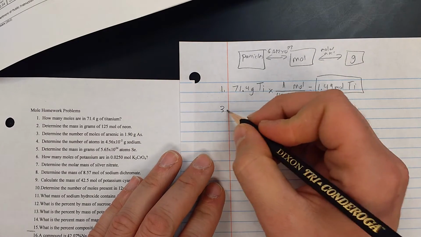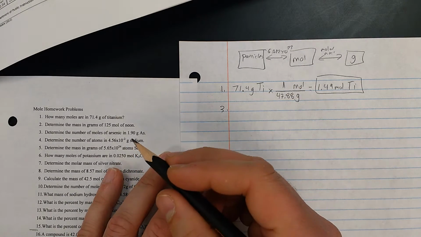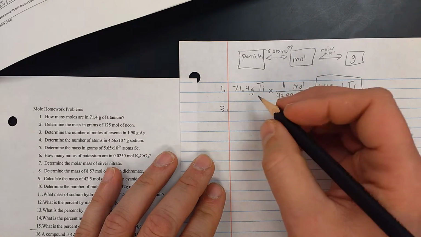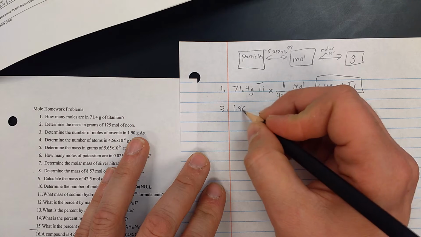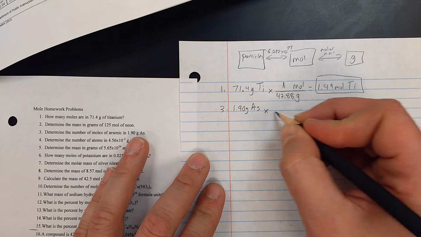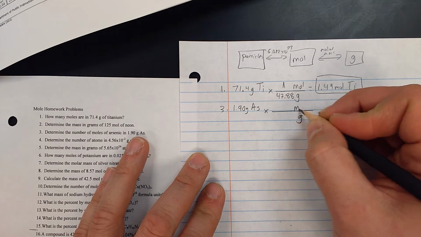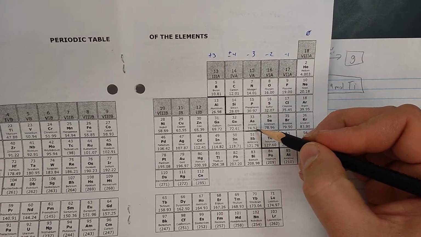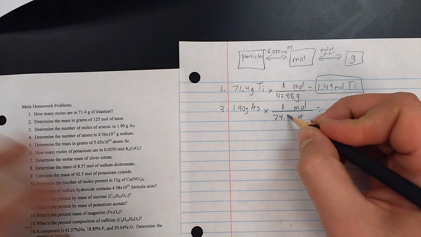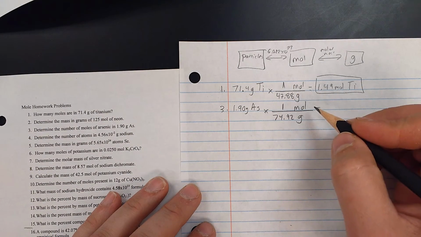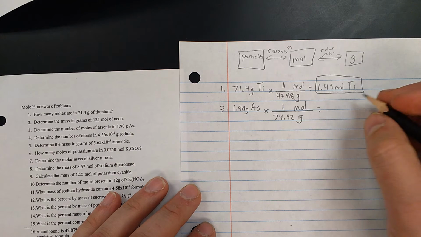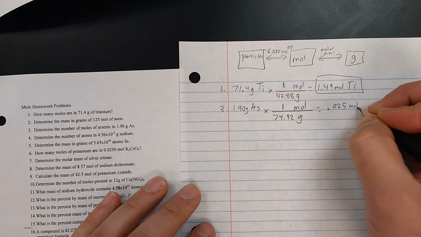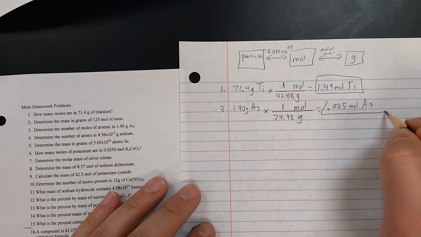And number 3. It wants us to determine the number of moles of arsenic in 1.90 grams of arsenic. This problem is going to work exactly the same way. So we're going to go from grams of arsenic to moles of arsenic, where 1 mole equals 74.92 grams. So we take our trusty calculator and we work that out, and you should come up with 0.025 moles of arsenic.